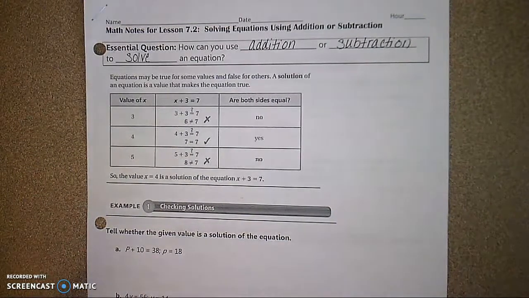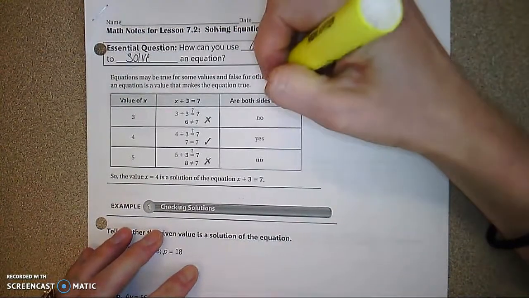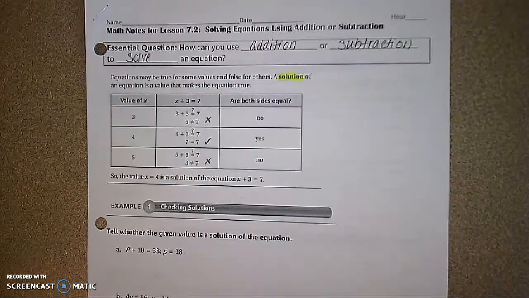Today we're looking at how to use addition or subtraction to solve an equation. So we just saw the balance and kind of how that looks visually. But what we're going to first look at is solutions of equations, which is just a value that makes the equation true. So we're going to use the word solution essentially more than the word answer.